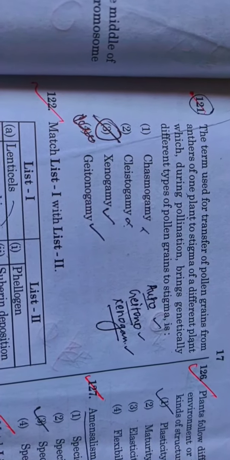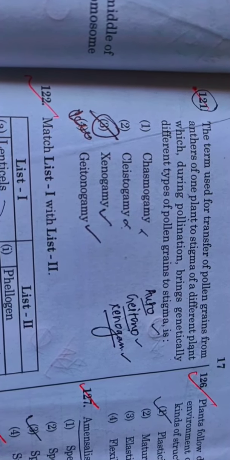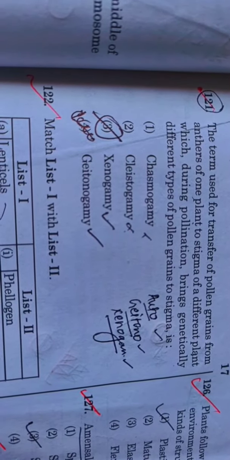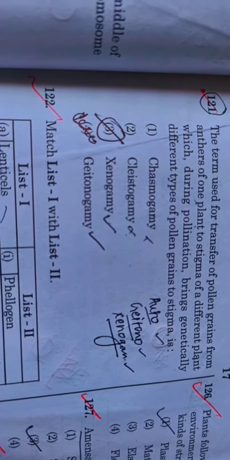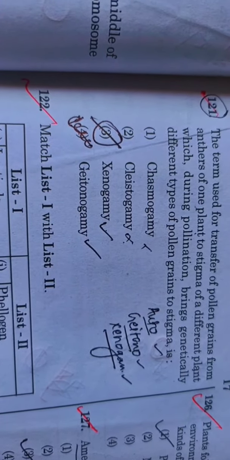Question number 121. The term used for transfer of pollen grains from anther of one plant to stigma of a different plant, which during pollination brings genetically different types of pollen grains to stigma, is called xenogamy. So option 3 is the correct answer.